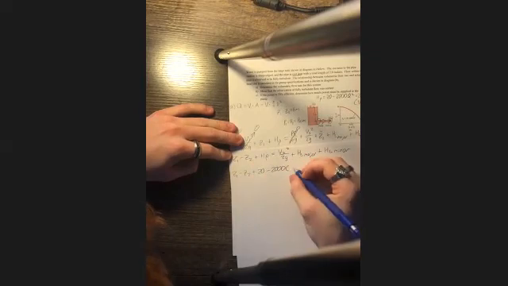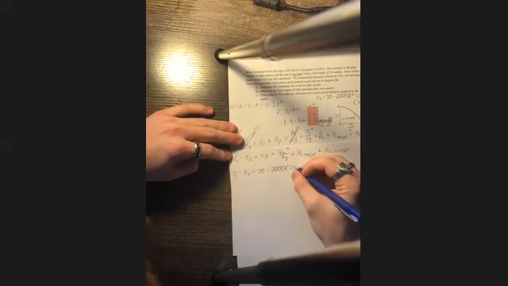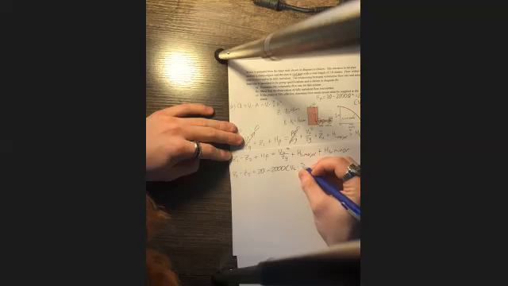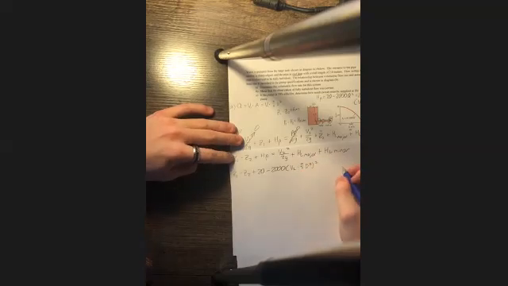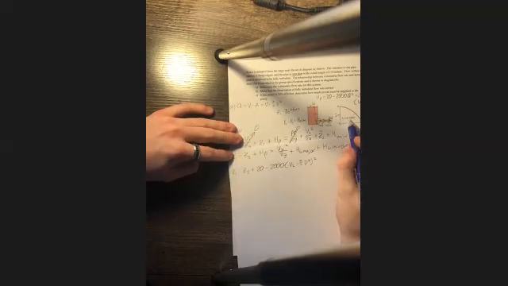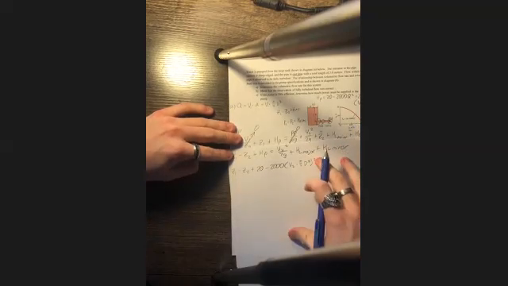And we're actually going to sub in V2 times pi over 4, pipe diameter squared. This is all squared. Being that it is 20 minus 2,000 Q squared.